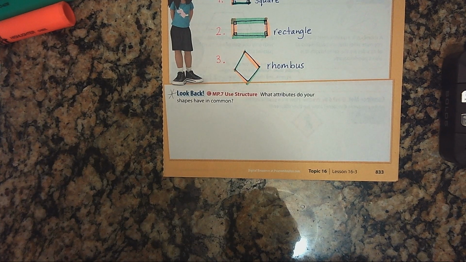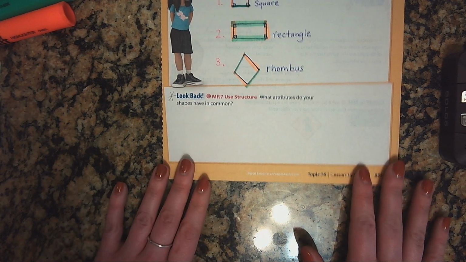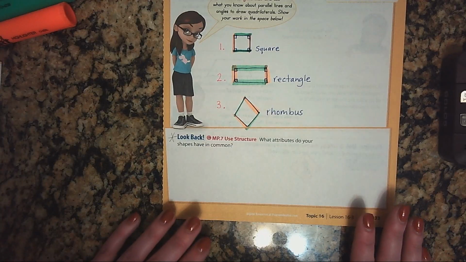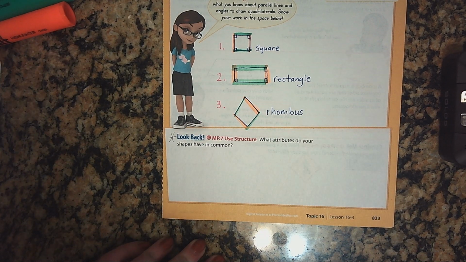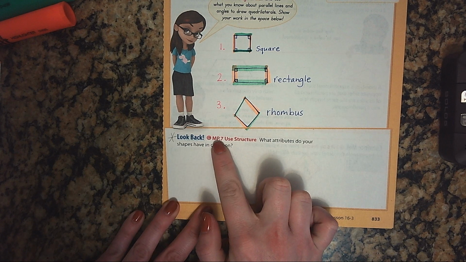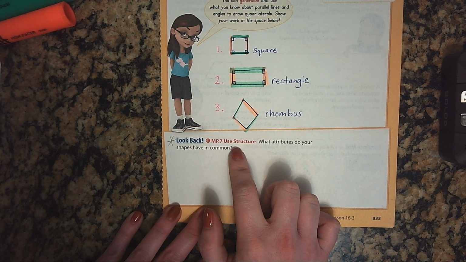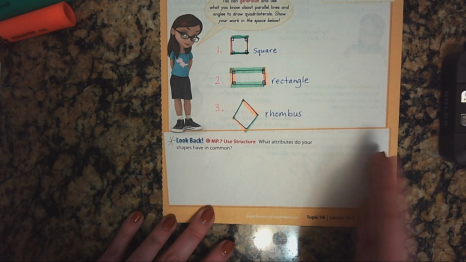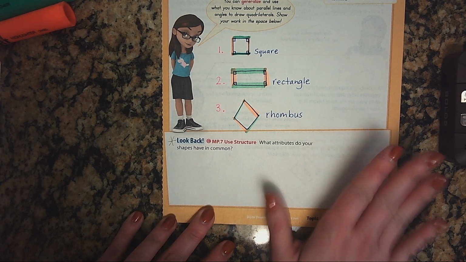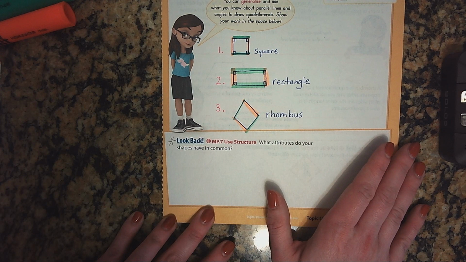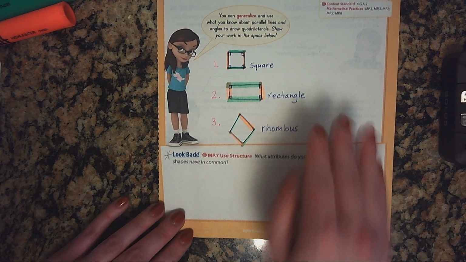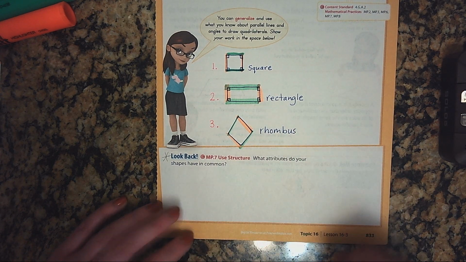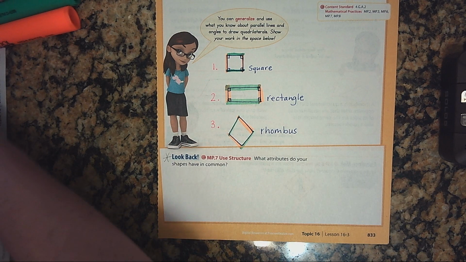What attributes do your shapes have in common? This is a very similar question to yesterday's look back. Today we're using Math Practice 7, which is use structure. So when we're using structure to answer a math question, we're using a framework to answer the question. So we're using kind of the structure of what we know about these shapes that we drew to form some kind of answer. And it's very similar to yesterday's.